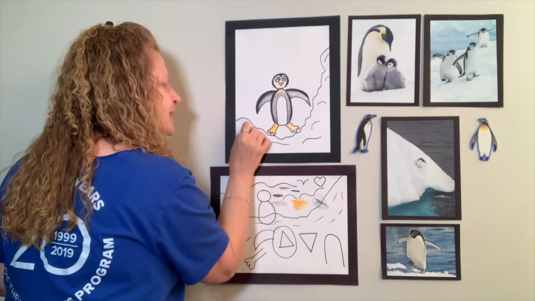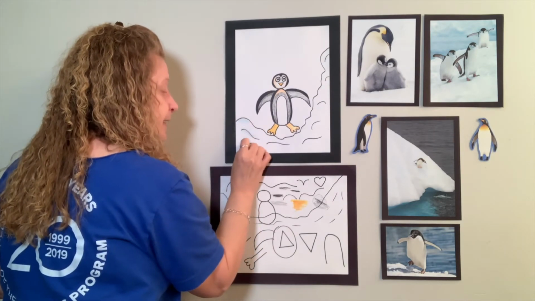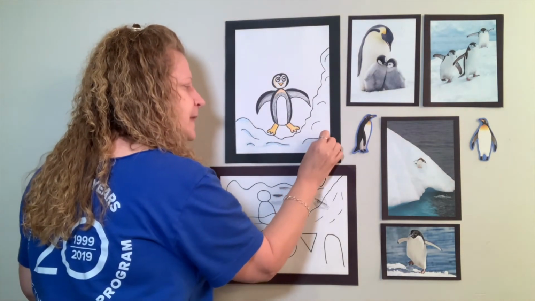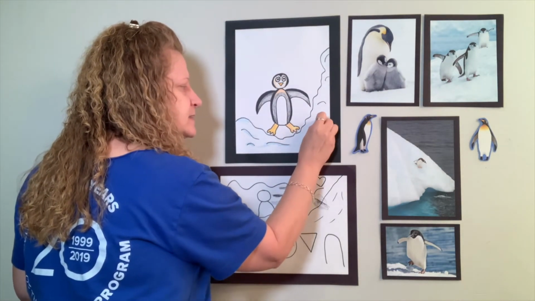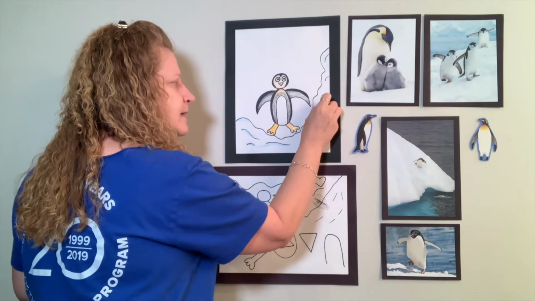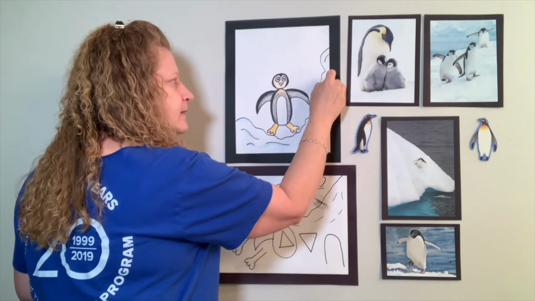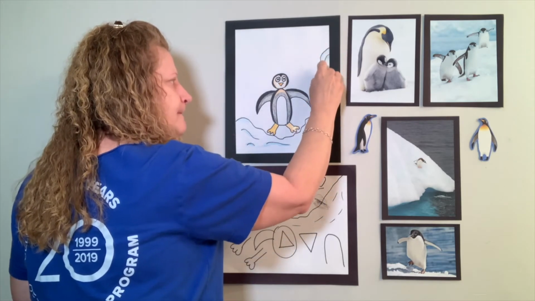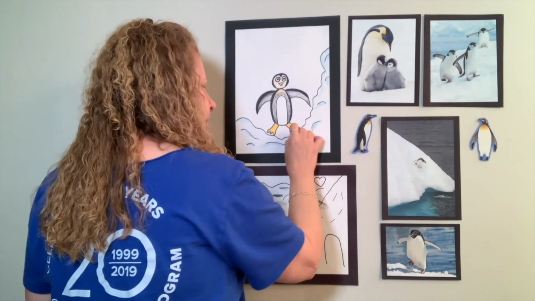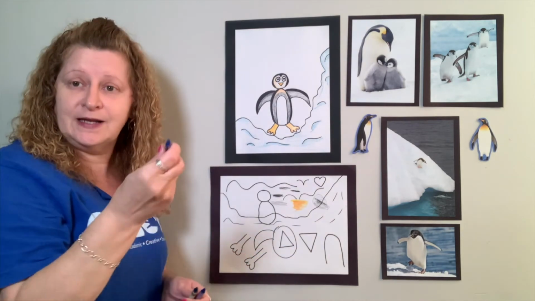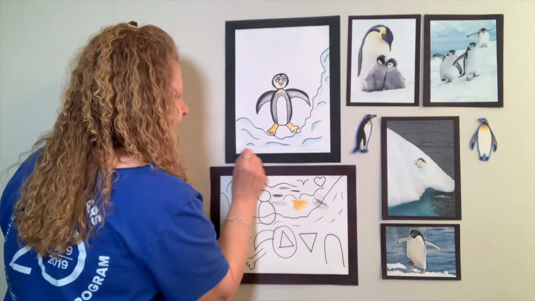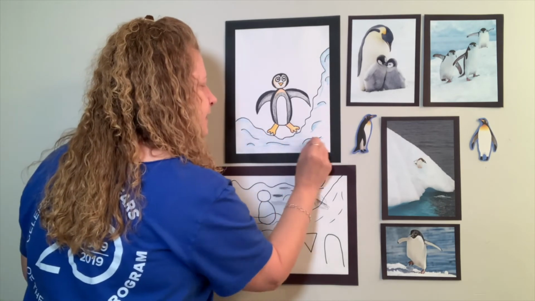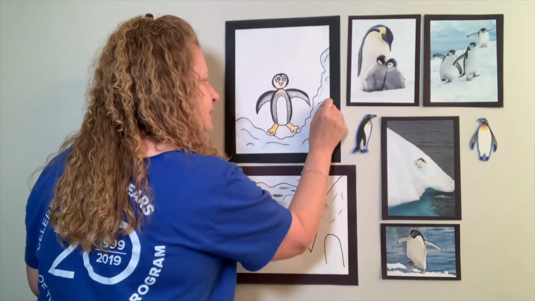I'm going to color some parts a little darker, especially where the lines that we drew are for the little heels of snow or ice. And there we go. Just like that. Alright, and then I'm going to use another color blue. And I'm going to color in my snow.